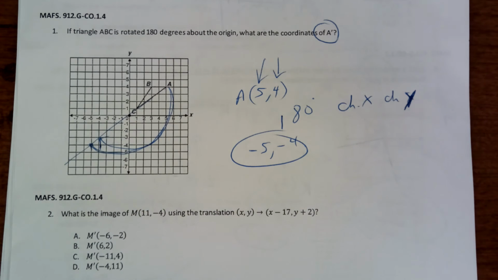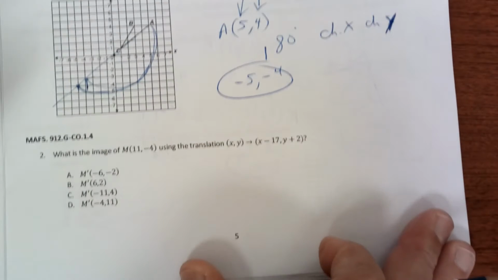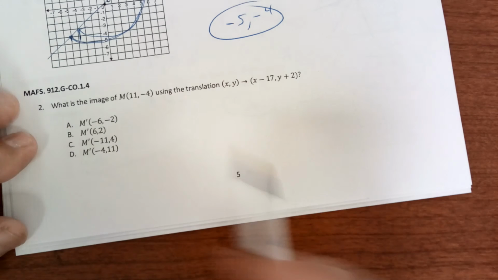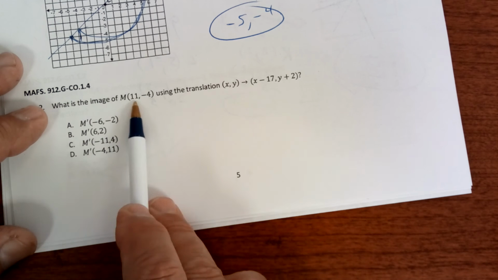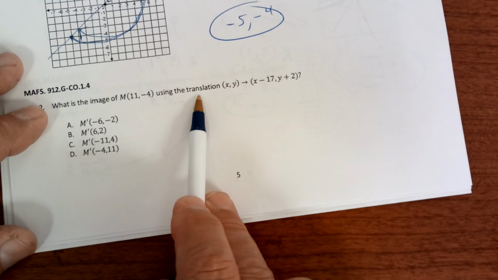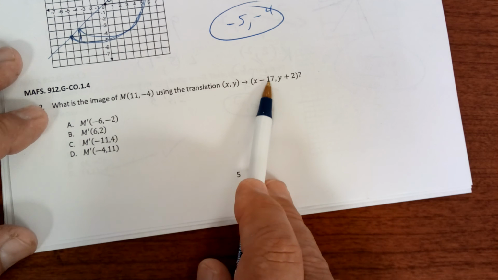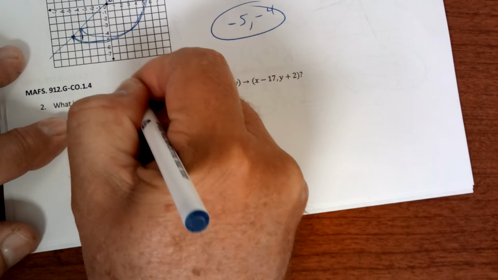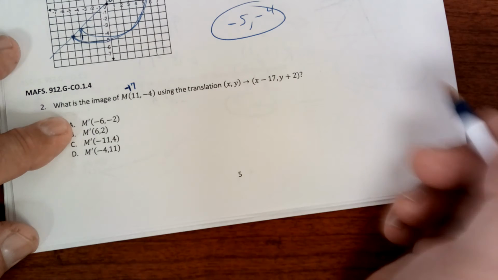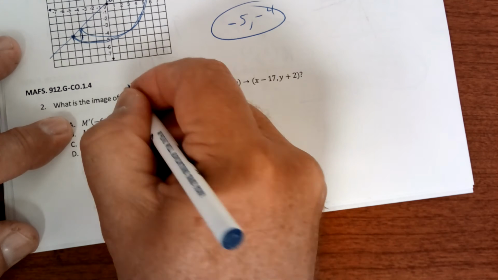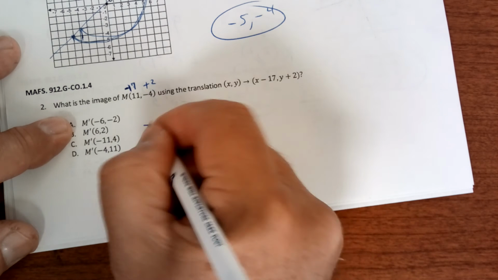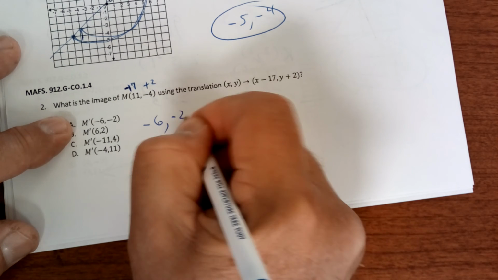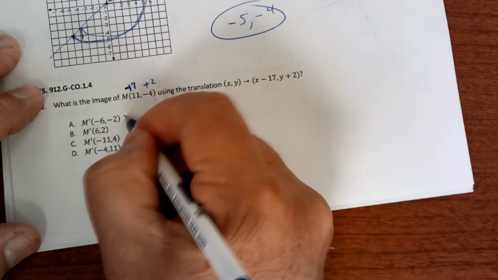Let's keep moving. This one right here, it says, what is the image of this if you translate it? Translate is a slide, so you want to put a -1 with the x, and then here you want to put a +2. Well, that's going to give me a -6 and a -2, and that's what I'm looking for. It looks like it's that one right there. That's really easy. Don't miss those, okay?